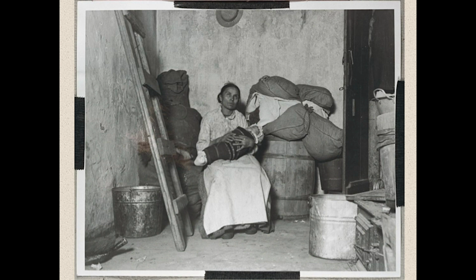And here we have a scene where I think Riis was trying to make a connection, sort of a metaphor here. So we have what's called the Italian Mother in the Home of an Italian Rag Picker on Jersey Street. This was in Riis's book. The mom is with her child, and she's in a basement setting. I never realized this was a basement, but you can see the rickety wooden stairs.